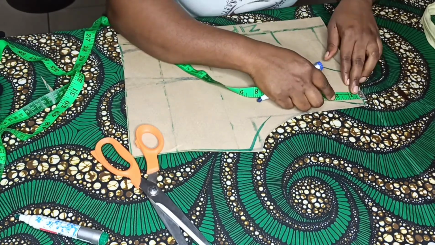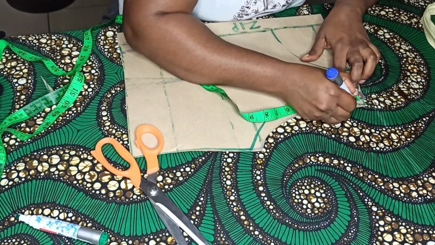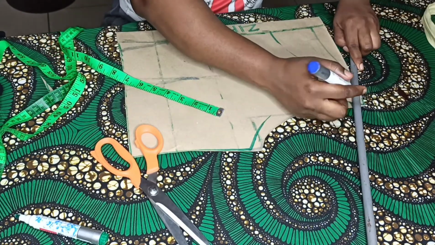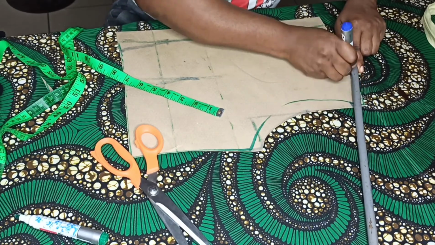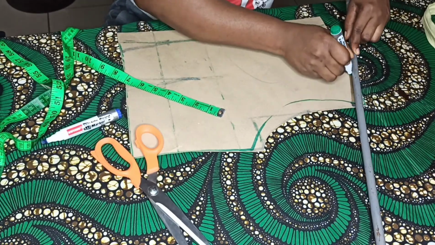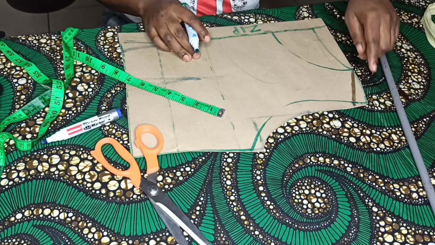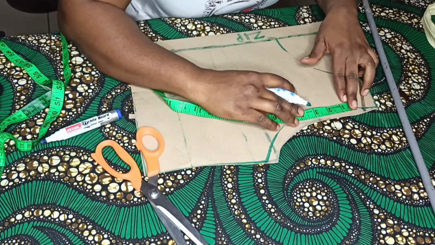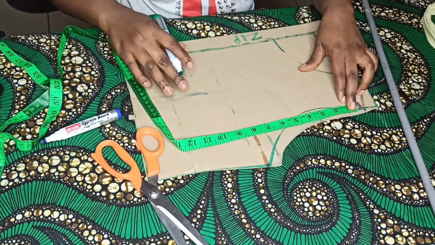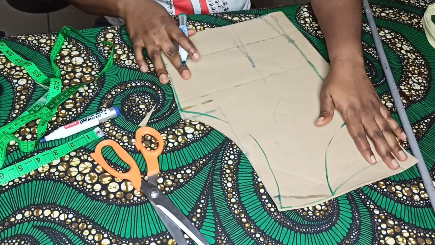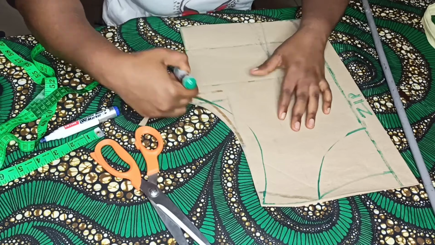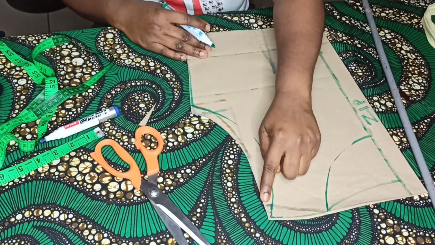You come down by 1 inch here. This is 1 inch. You slope your shoulder. This is 1 inch. I don't know why my stuff is just acting up. And this is 8 inches. I'm sorry guys, this is 8 inches. And then this is where you should be connecting to, this way.